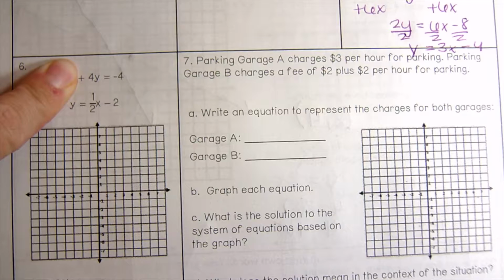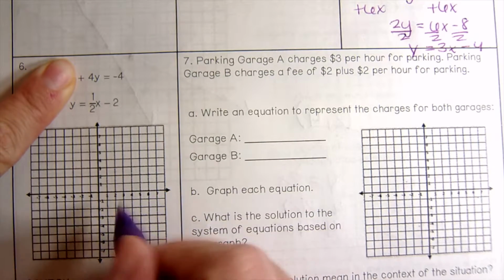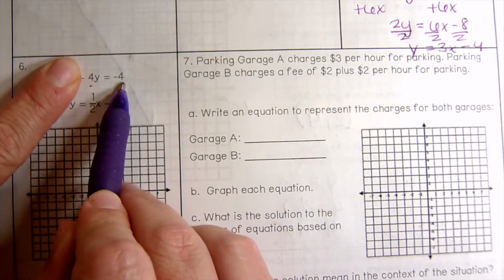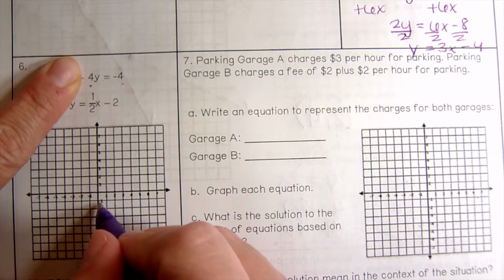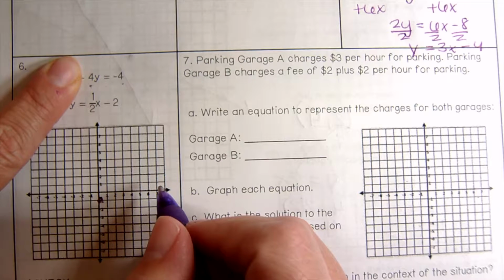What is the y-intercept? Negative 1. If you cover up x, you get 4y equals negative 4. Divide both sides by 4, so that would be negative 1. And even if you solved it algebraically, you still should have gotten negative 1.